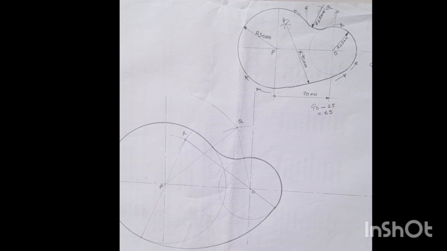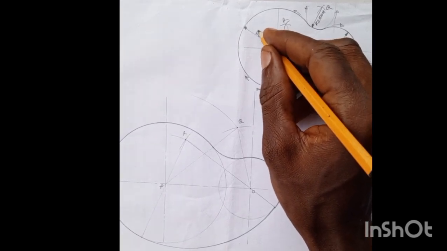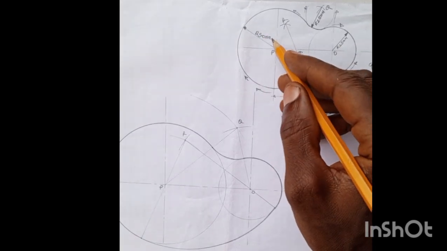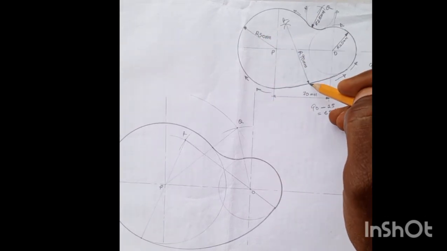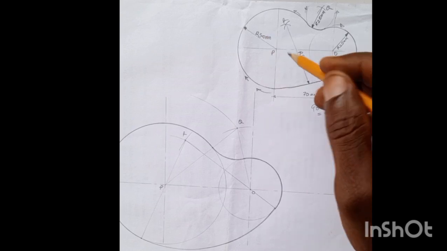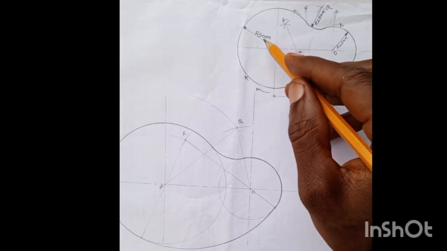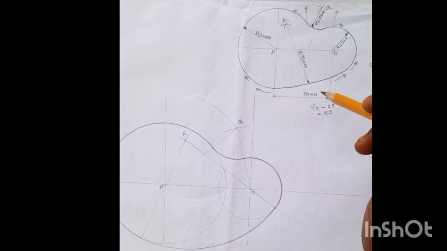But I must tell you this: sometimes instead of giving you radius, they may give you diameter. So use your sense to convert your diameter to radius. For example, if this one is given as diameter and this one is given as radius, don't subtract diameter from radius. You must convert this one to radius. It is radius that you are subtracting, not diameter and radius. So take note of that. Watch out for that. That is another way to confuse students on this particular topic.